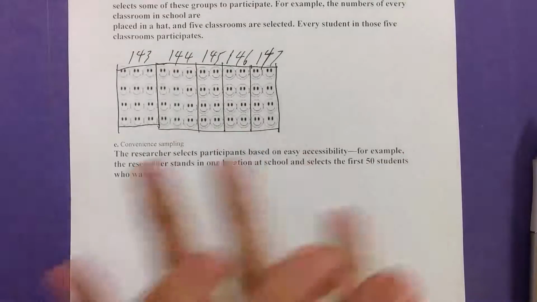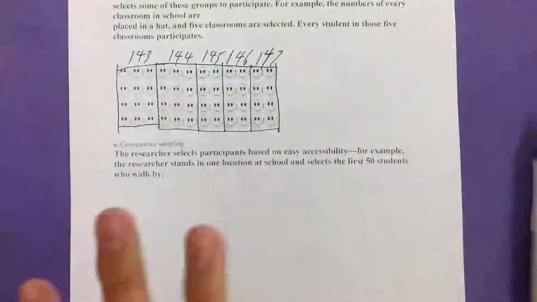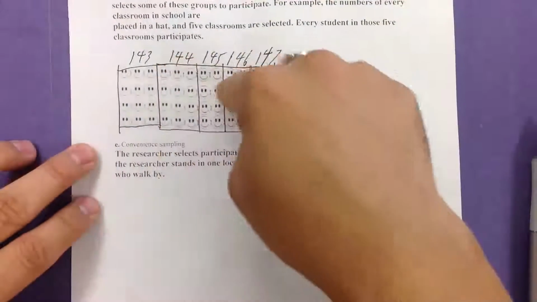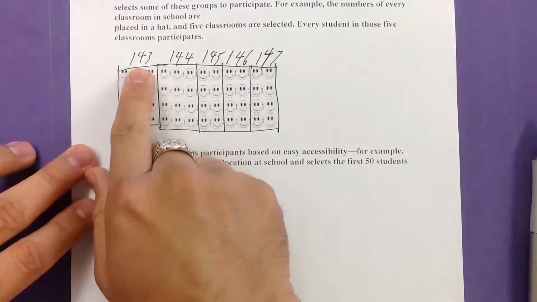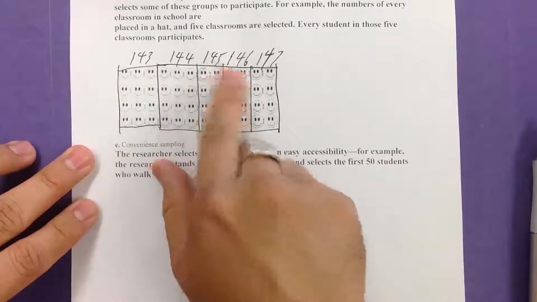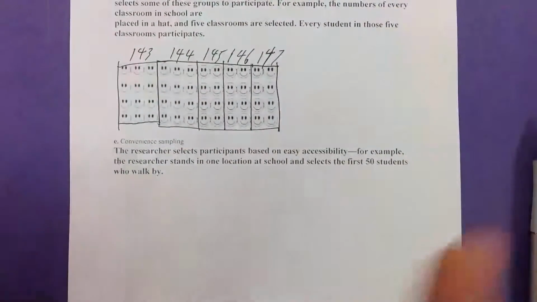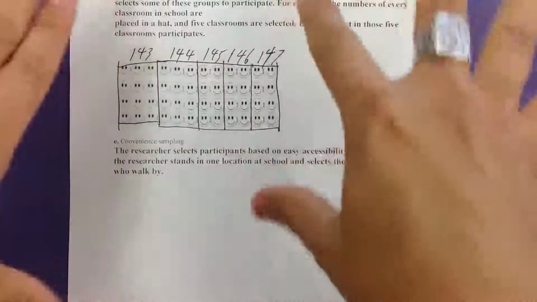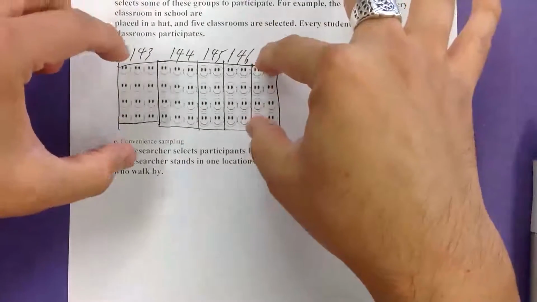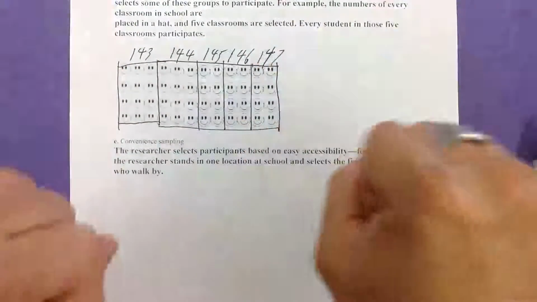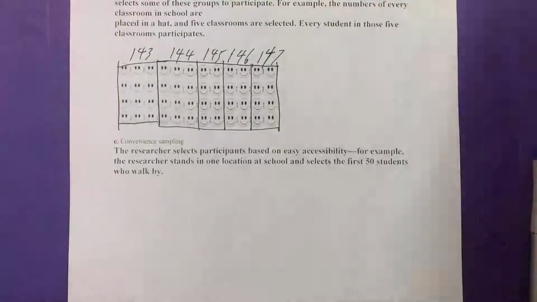So we're going to break them up into groups inside classrooms. So if you go to each one of these classrooms, this is classroom 143, 144, 145, 146, 147, and they have students. So when we pick a group at random, we pick the room, and whoever in the room gets chosen.